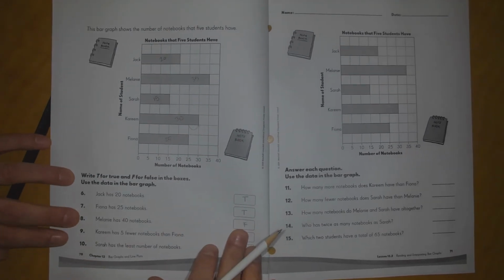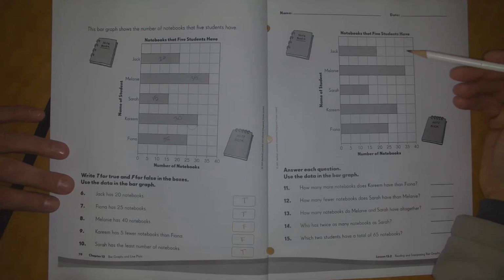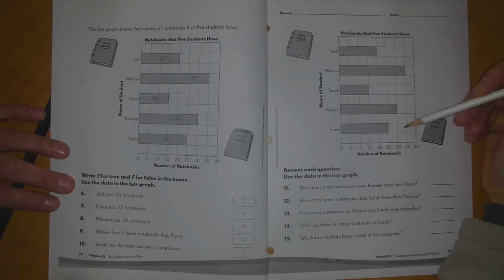Going on to the next page, we have the same graph with, I think, the exact same numbers, but we just have more questions to go with it. So I'm going to pause my video and let you answer these questions. I'll let you read them too, and you can come back and check your work when you're all finished.